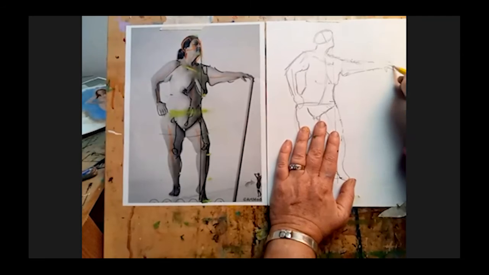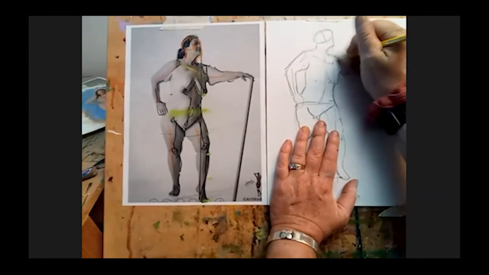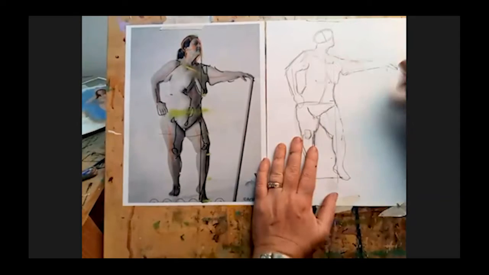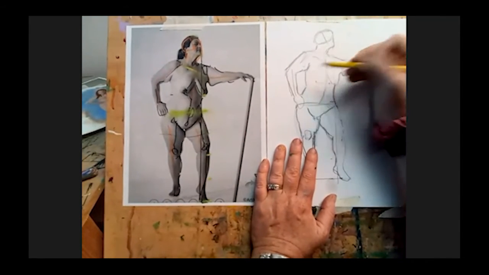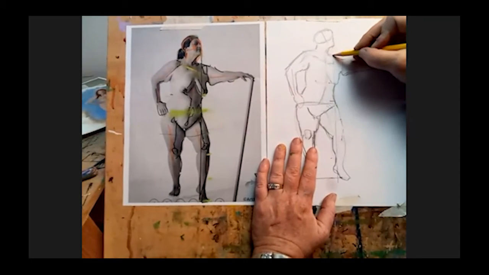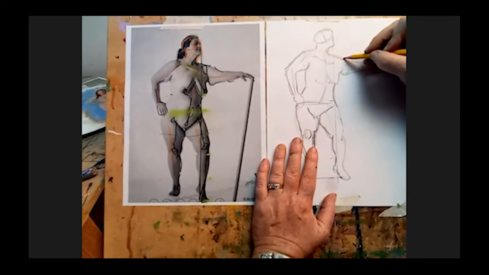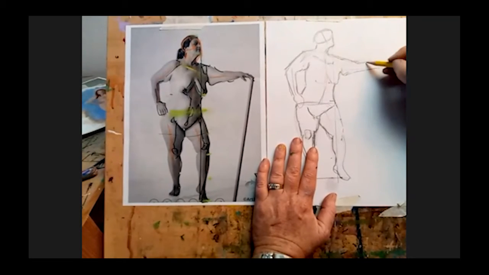Yeah, I really don't understand our culture's obsession with thinness. I just think this lady's really cute, right? Kind of beautiful. The curves are really interesting. I just don't understand it. It's so weird.